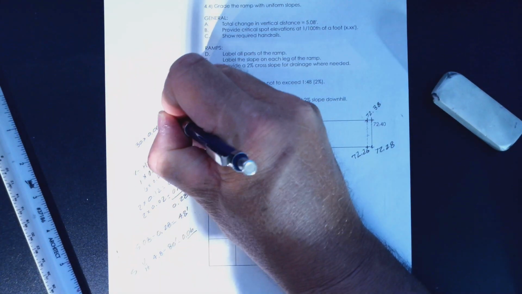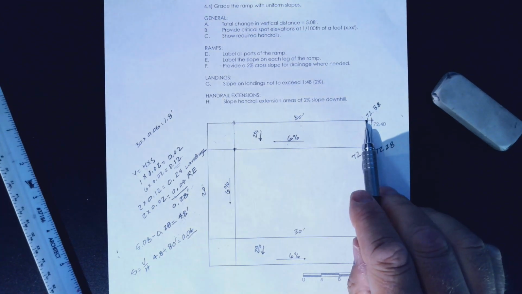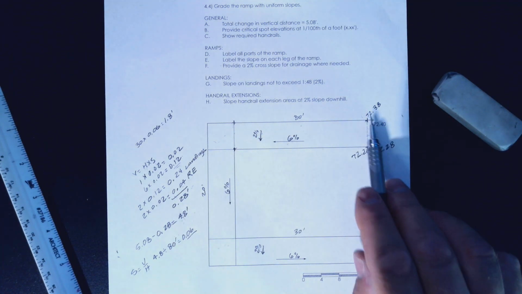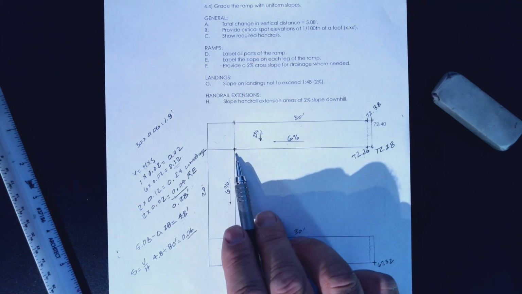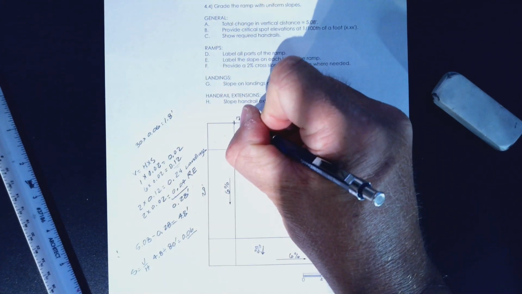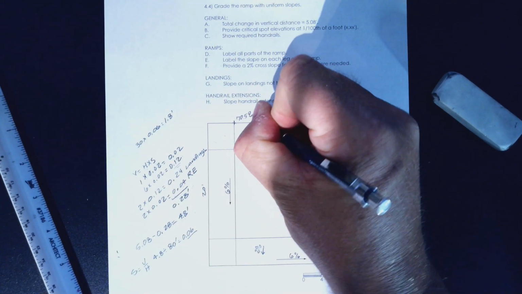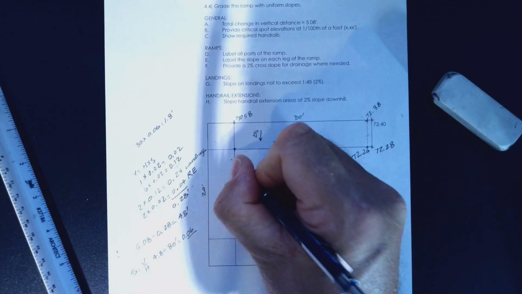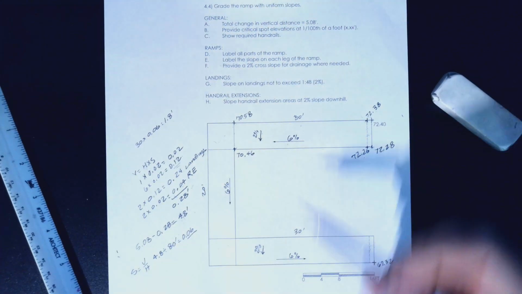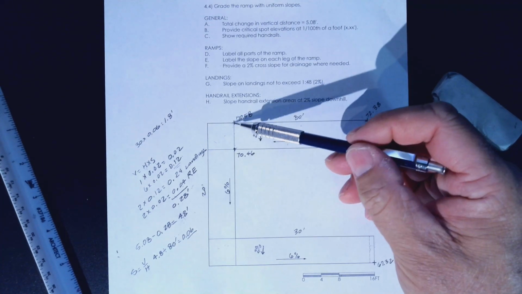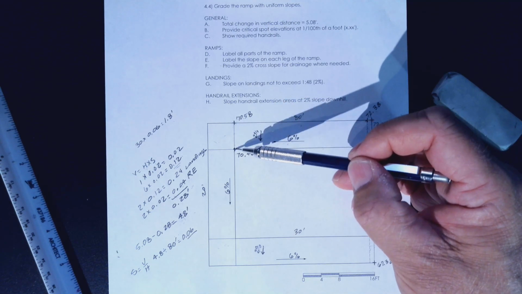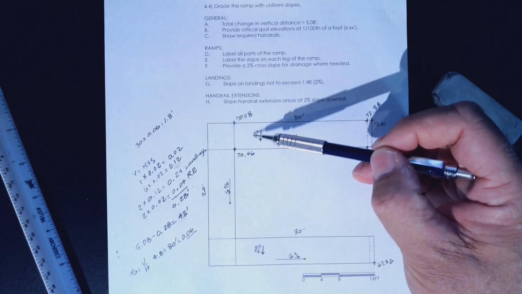So this drops 1.8 feet from here down to here, so just subtract 1.8 from this number and 1.8 from this number to give you those two elevations, which gives you 70.58 and 70.46. And if you did the math here, you've got the vertical, you've got the horizontal, you could calculate that this is 2% slope, which is what we need.